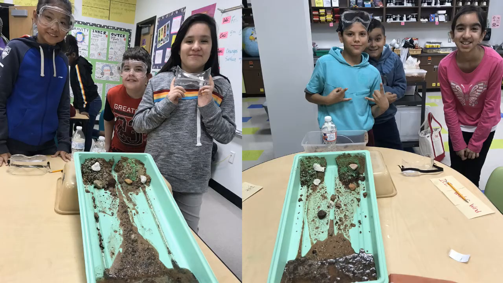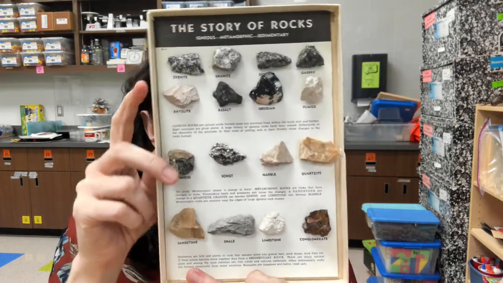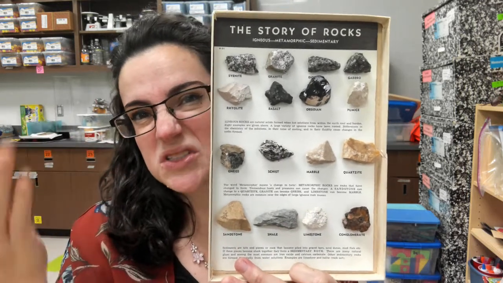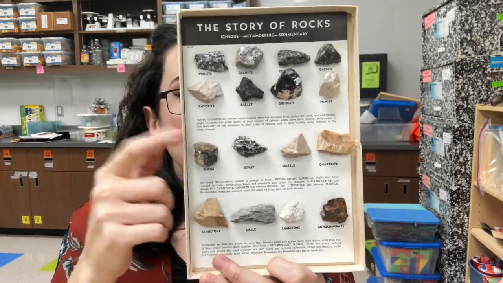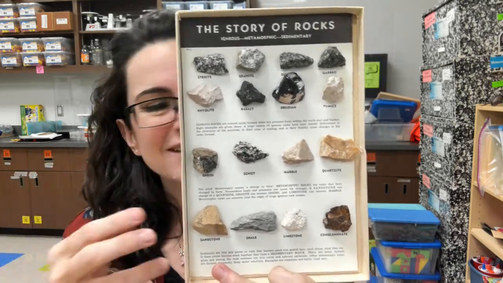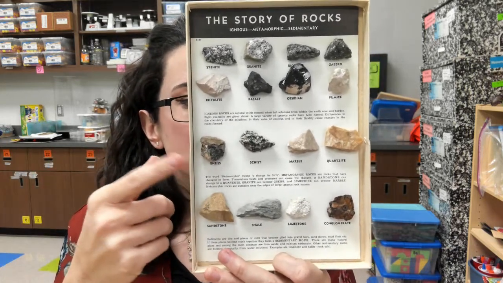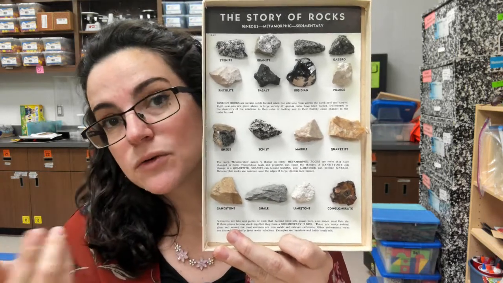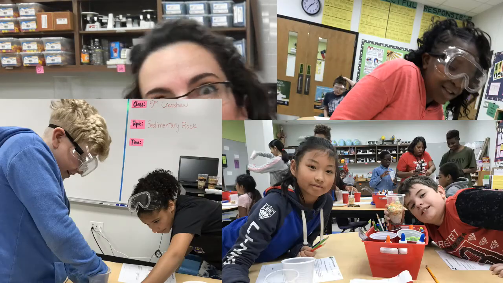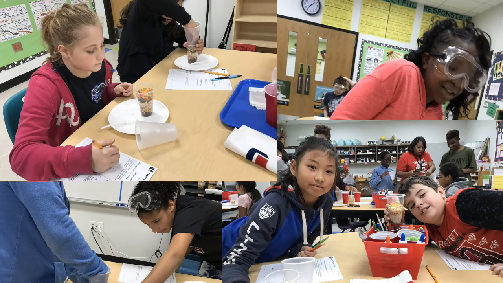You guys talked a lot about this last year in 5th grade science, but some examples of igneous rock would be obsidian, basalt, granite. With metamorphic rocks, you have marble or gneiss. And with sedimentary rocks, you might have limestone or shale. It all depends how the rocks go from one rock to a different rock, back to a different rock, just depending on what's happening.